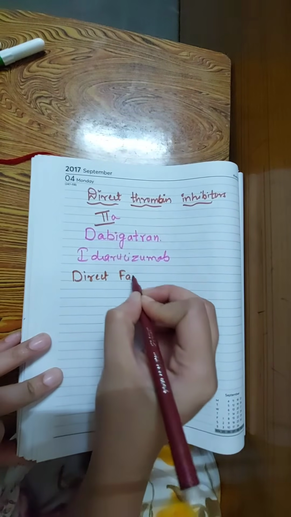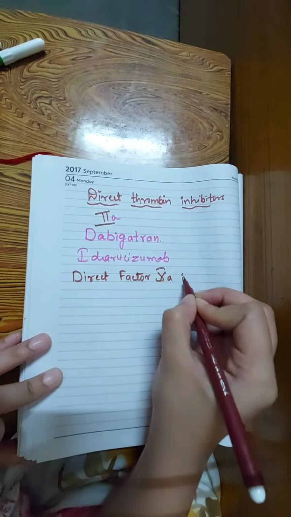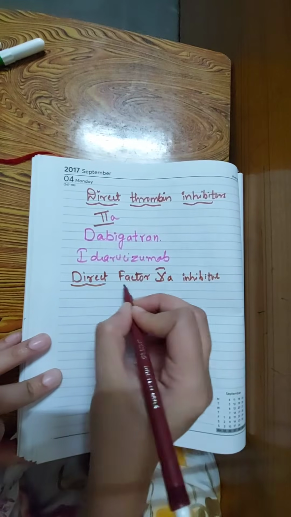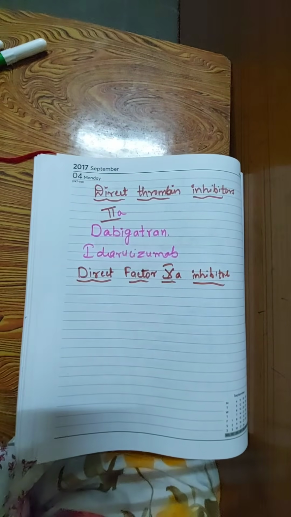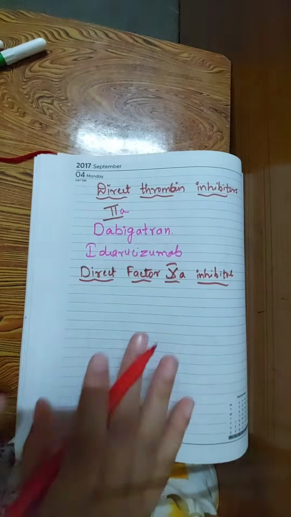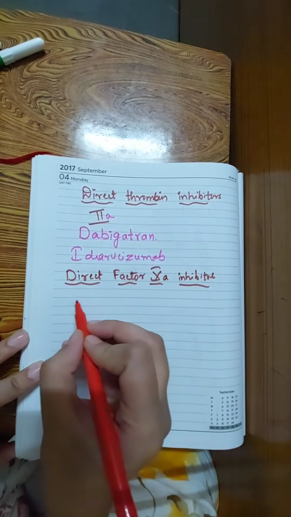Direct factor 10A inhibitor. So we will try to understand this. Regarding direct factor 10A inhibitors, the very first drug formed under this group was rivaroxaban.